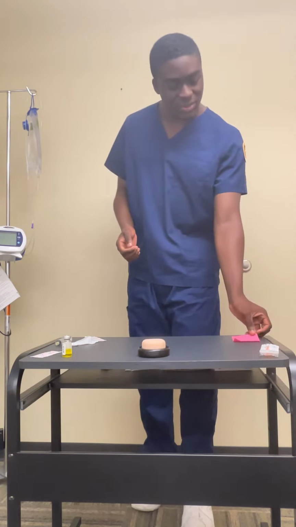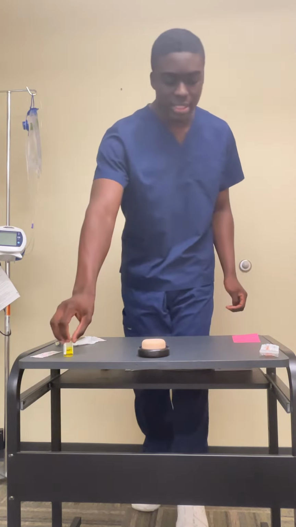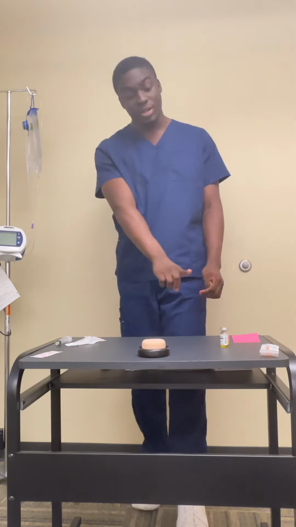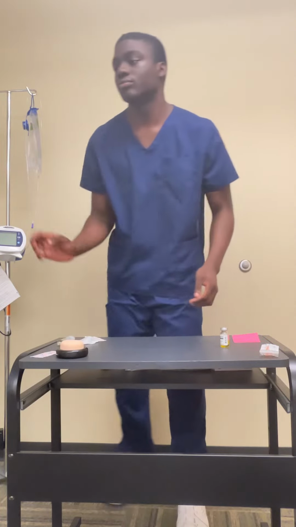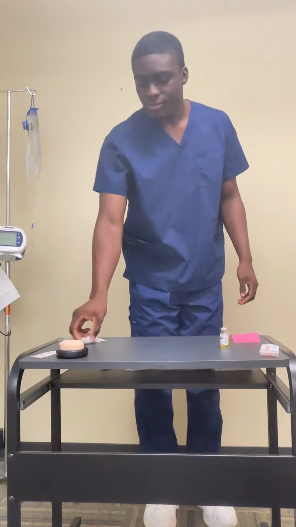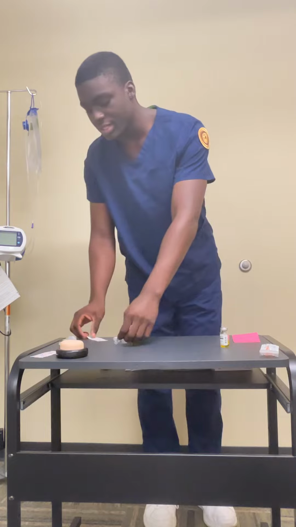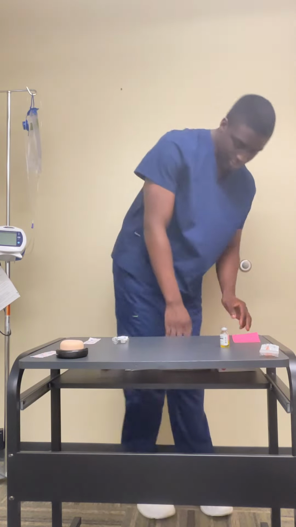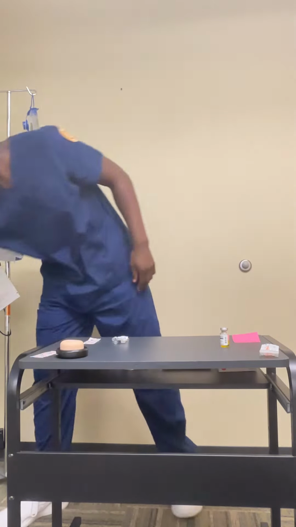And then I will go into the MAR and check to see if the order is in there as well. And then I will go into the medications room and I will obtain my 1 milligram of vitamin K. I will also get a 3 milliliter syringe and a 1-inch 23 gauge needle, which is appropriate for the administration, a Band-Aid, and some alcohol wipes.